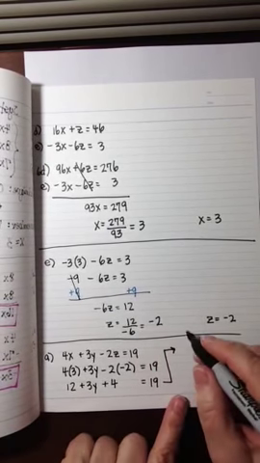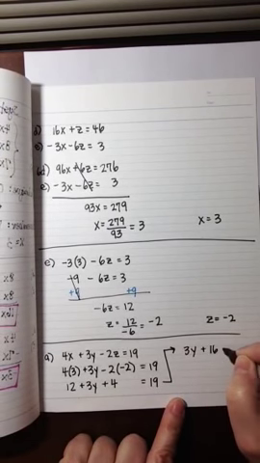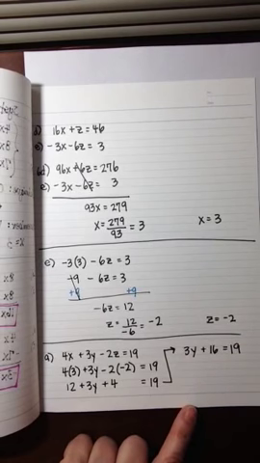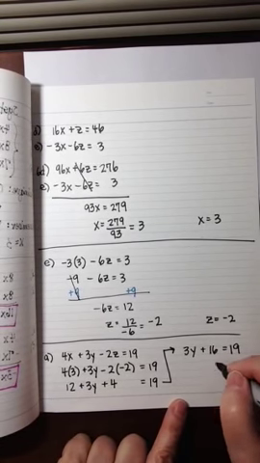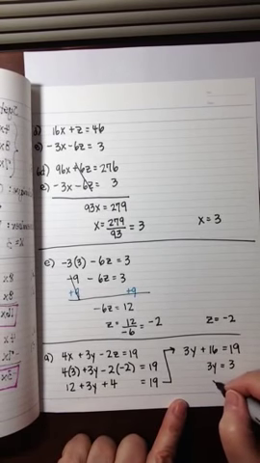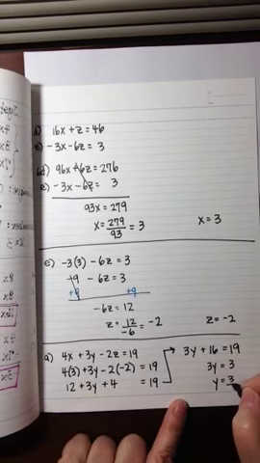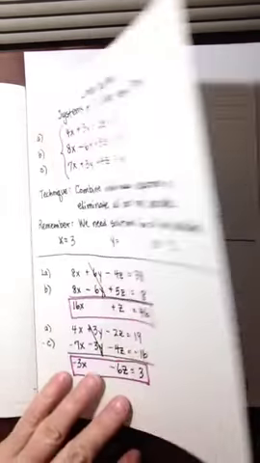So 12 and 4 is 16, so we have 3y plus 16 equals 19. And some of you can see where we're going with this. We're going to subtract 16 from both sides. That will give us 3y equals 3. And here's perhaps the easiest imaginable equation. y comes out with a value of 1.